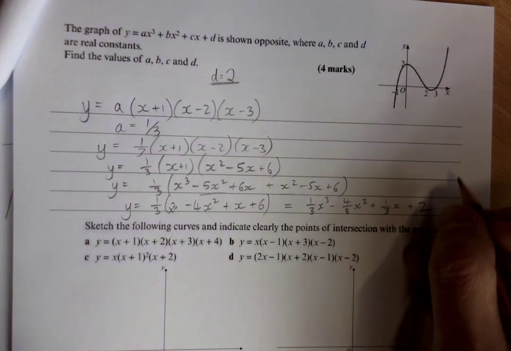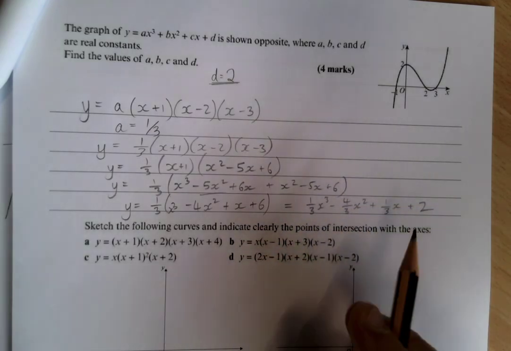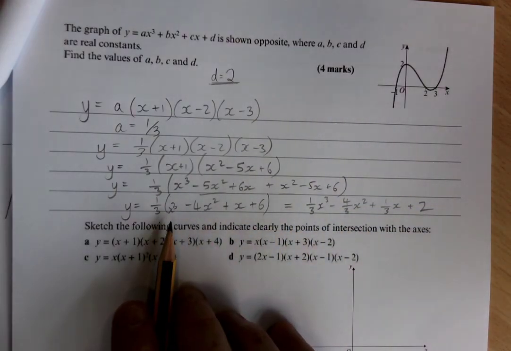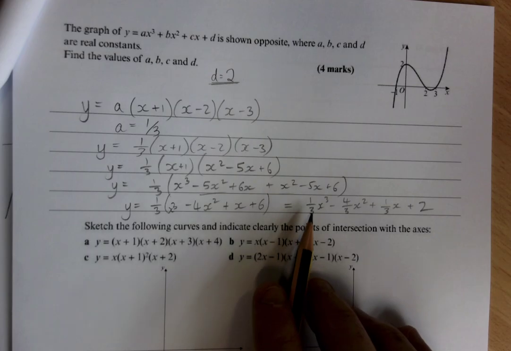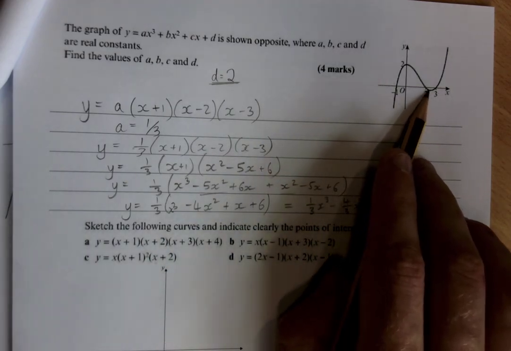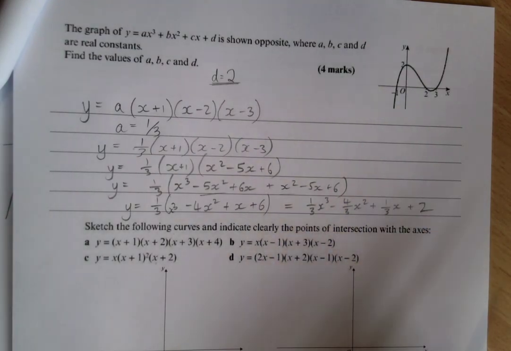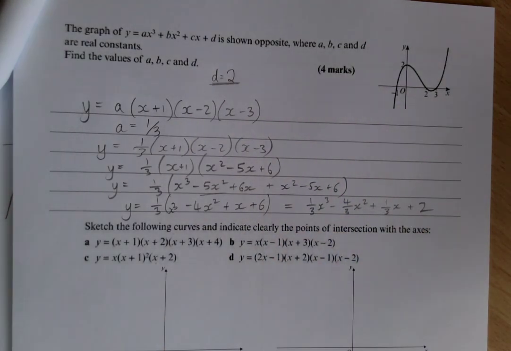Now, if you don't know if you've done your expansion correct, then what you could do is put in one of the values you know is a root, say put in 2, and see if the answer comes out to be 0. So I'm just going to quickly get my calculator.